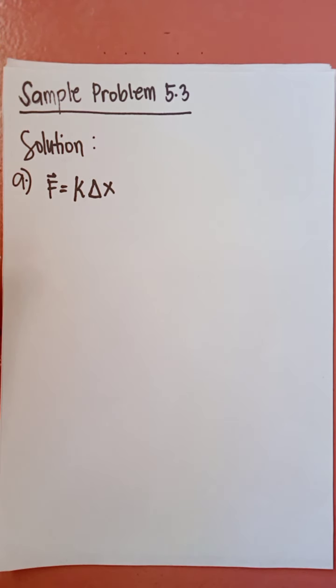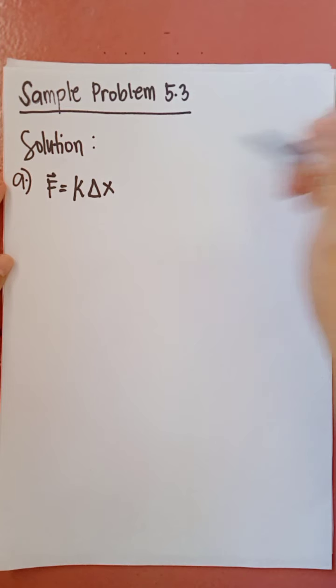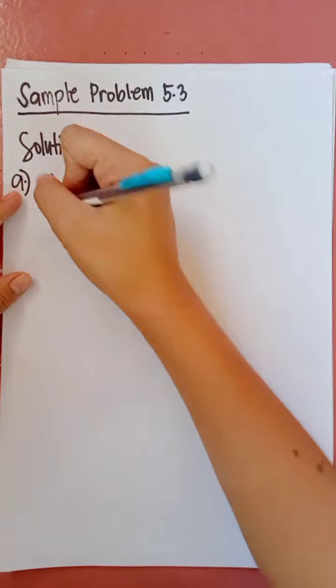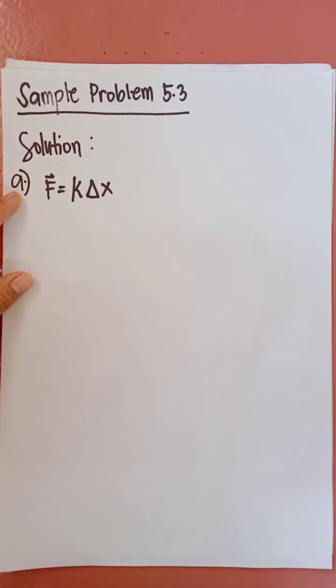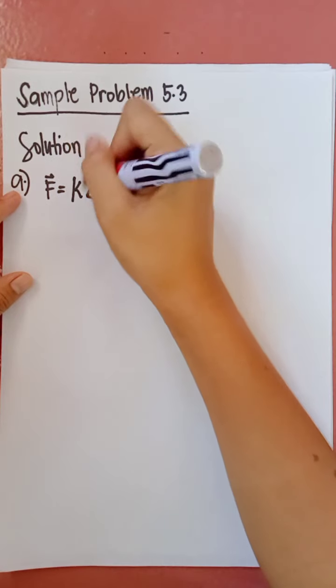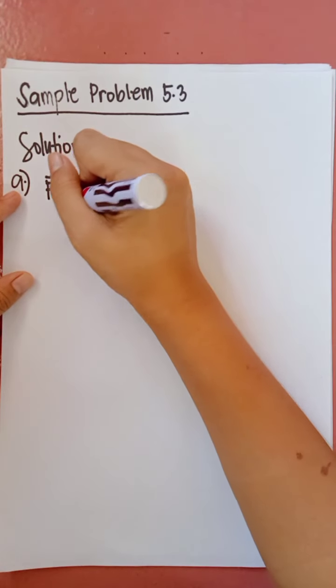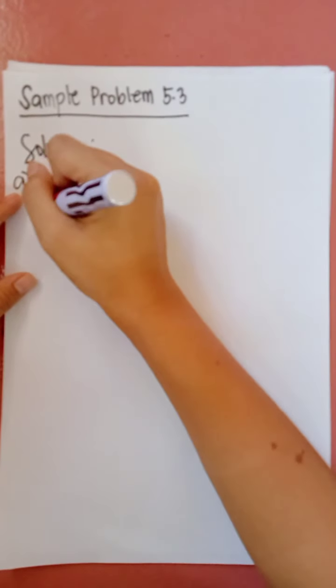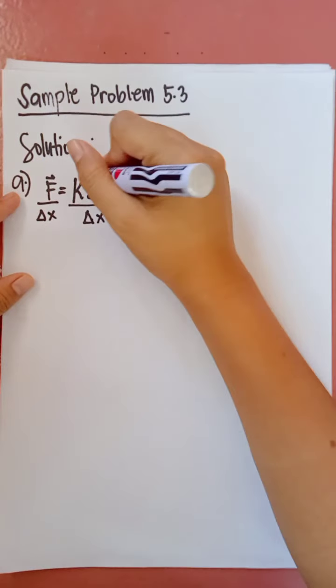Alright, now we need to manipulate this equation for us to find out the force constant of the spring, which is K. Since we are after K, we have to eliminate delta X on the right side by dividing both sides by delta X. So we can cancel this.